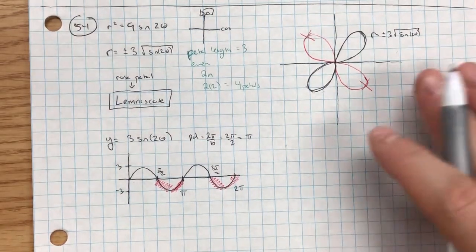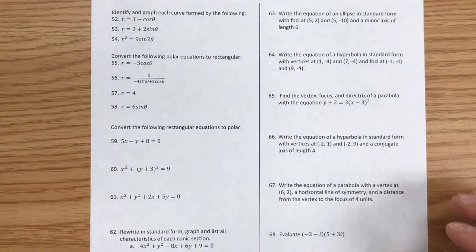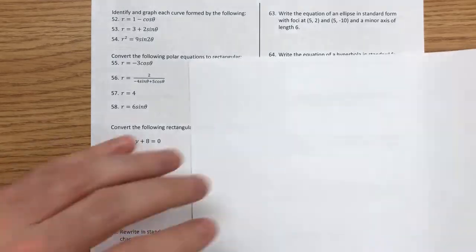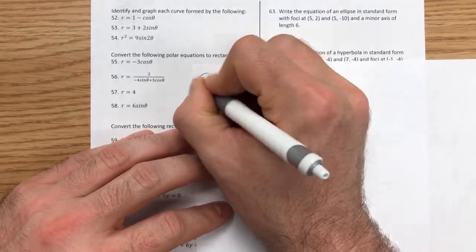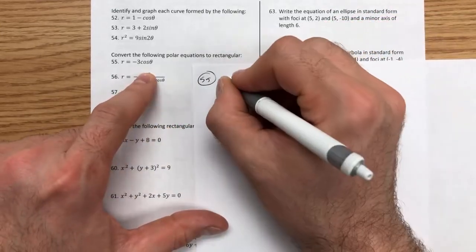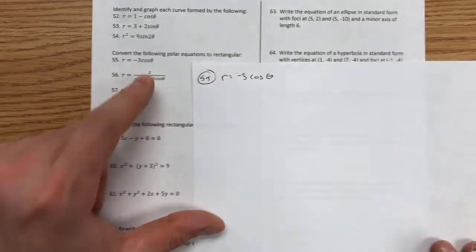Okay, and so that's 54, which brings us to question 55. So we're converting these polar equations to rectangular form. Let's go ahead and start on a new sheet of paper. I have this equation of r equals -3 cosine of theta. So let's take a look at this.